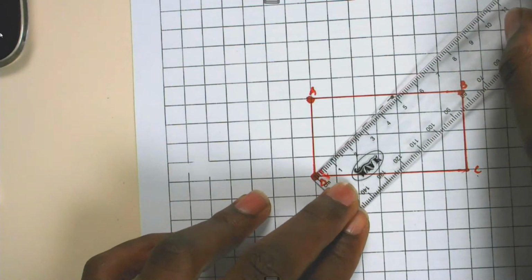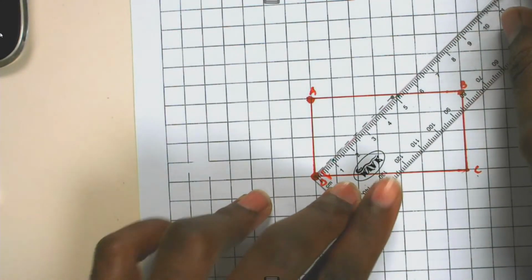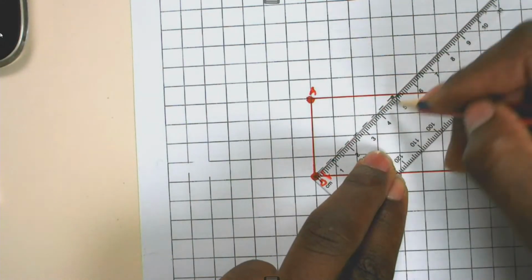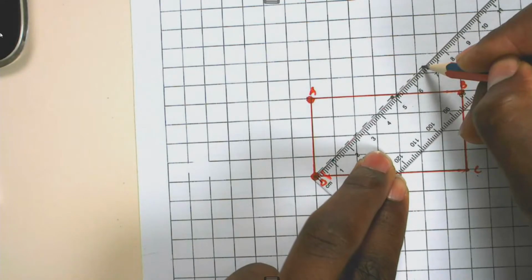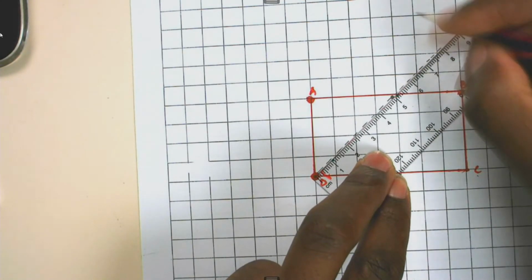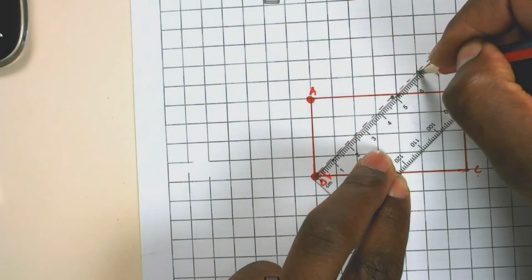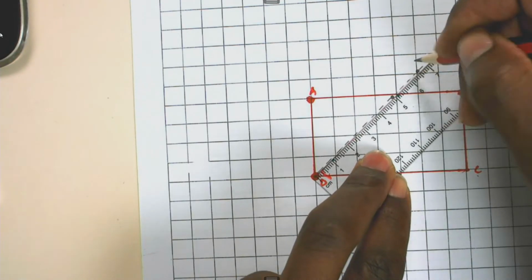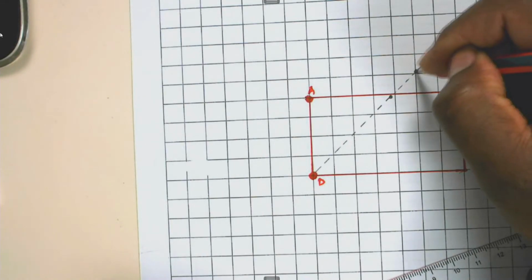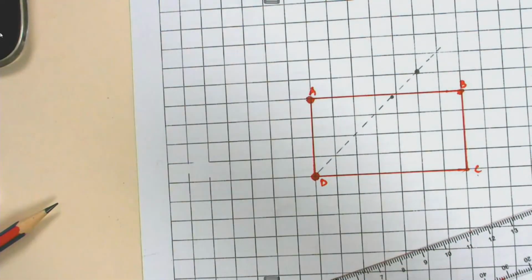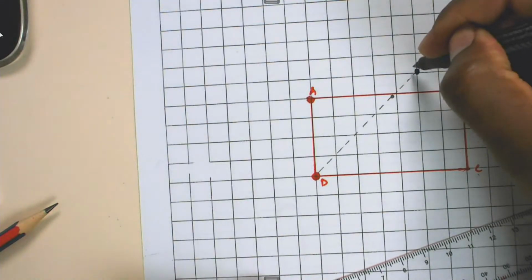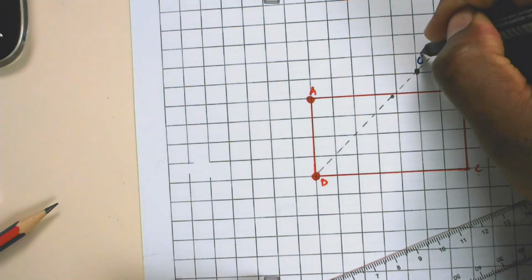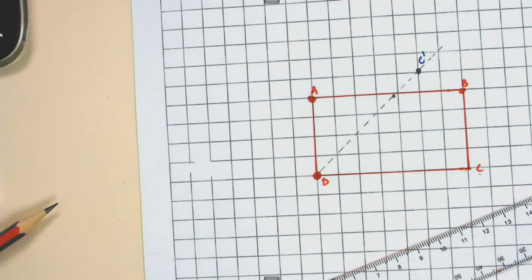So in this case, I'm putting it here, then I'm going to count 6.5. When I move along this line and go along far enough so that I can identify my 6.5, my 6.5 will be here. Now, that means my point C prime will be here. Right, I've rotated the first point.